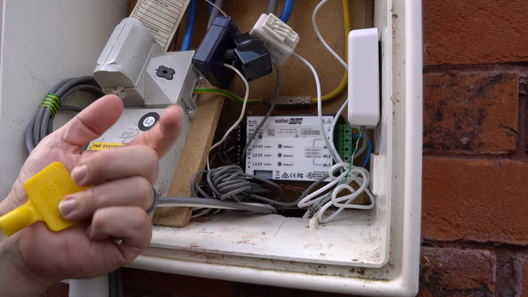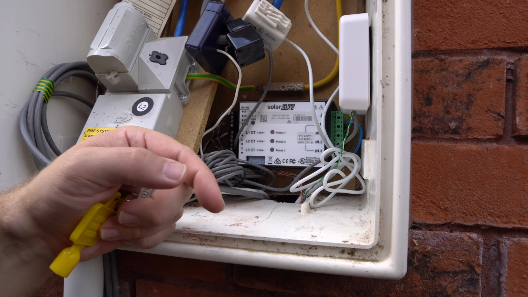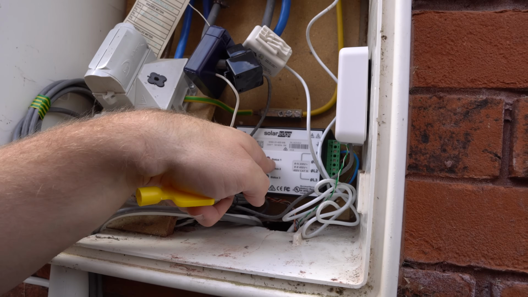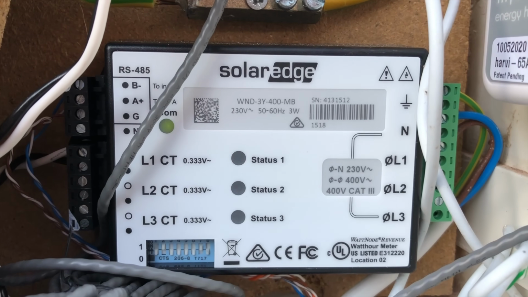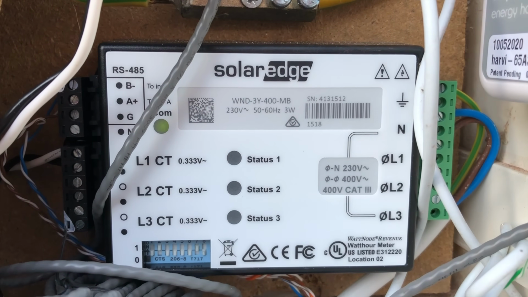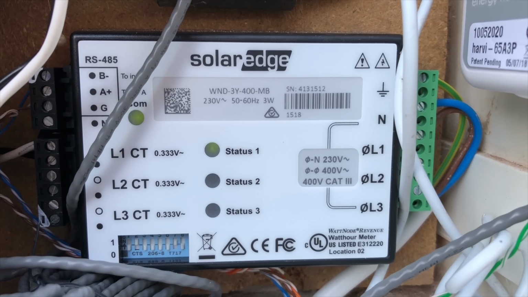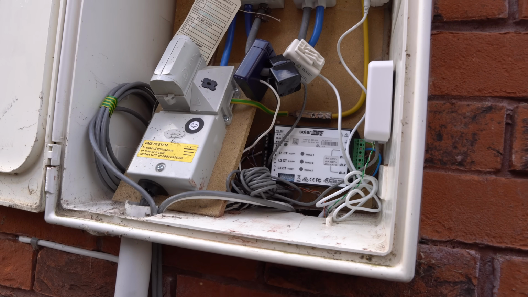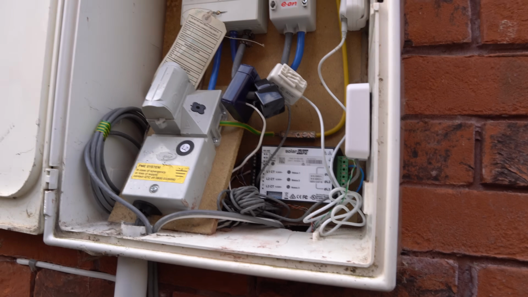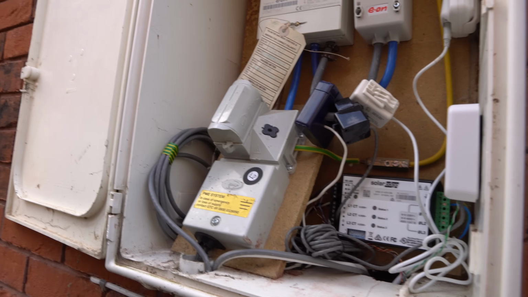In the UK it's most common to have single phase at a residential location, and you can see the status light is flashing red. It flashes red when you are exporting, and it will flash green when you're importing. So obviously we're generating a surplus right now, which is why it's flashing red, and then in the evening as we start to pull from the grid it will flash green again. So let's just quickly pop and look at the inverter and wrap things up.